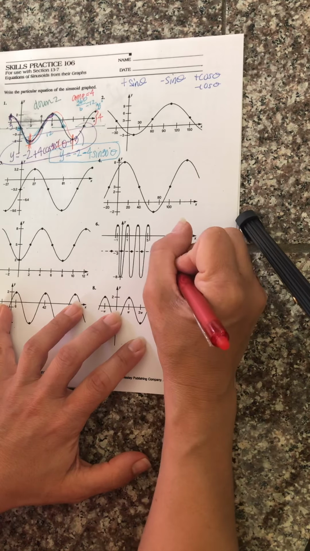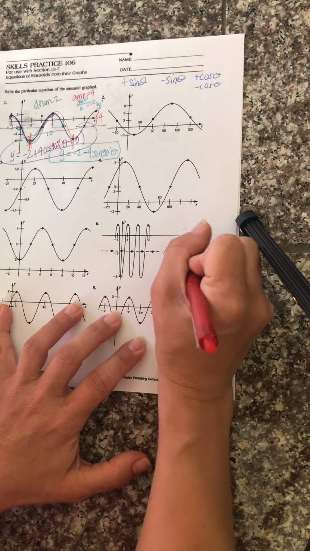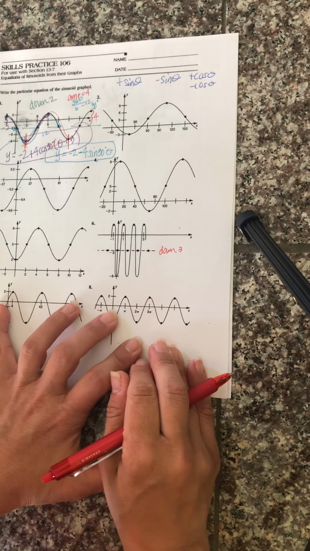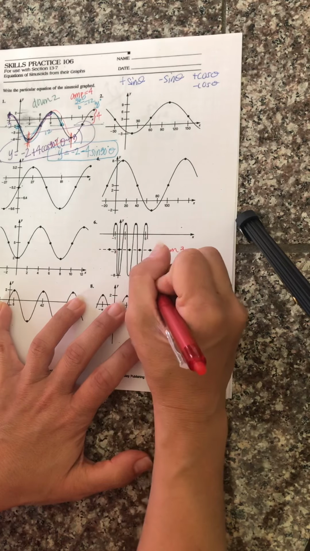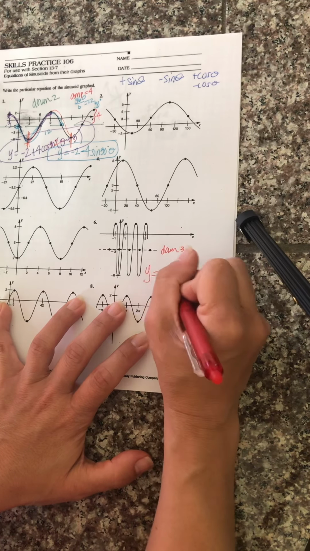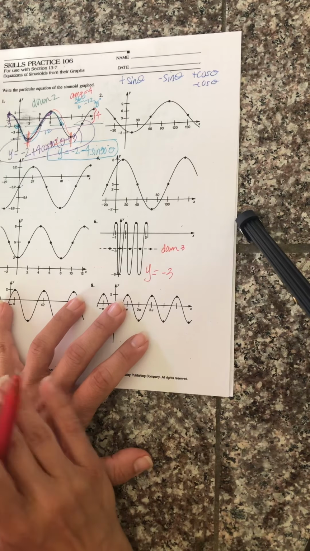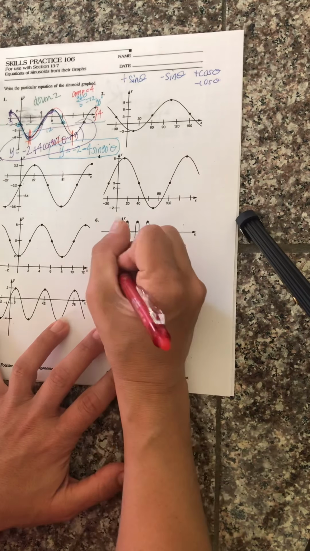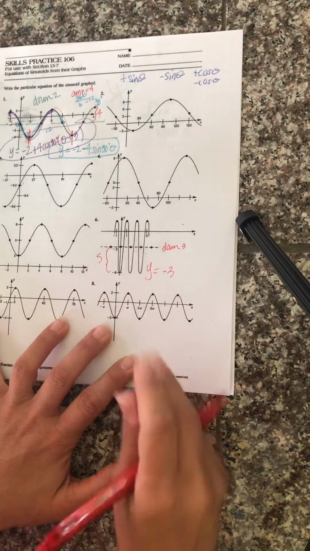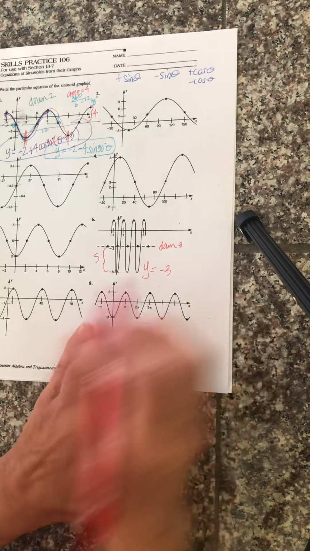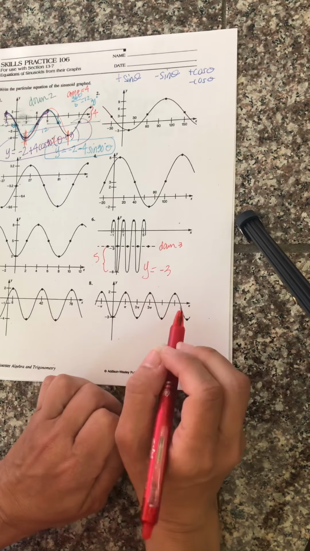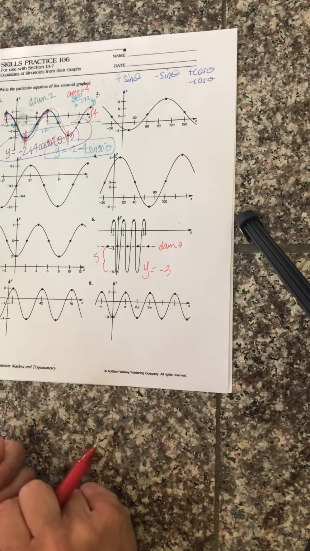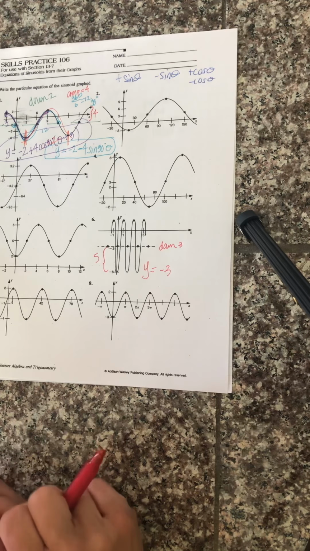This is down, sorry, it says down 3. So it's going to be y equals -3. Plus cosine, minus cosine, don't know. Amplitude is 5. So I'm going to leave some space. It's going to be 5 cosine, 5 sine, maybe it's negative, maybe it's positive.